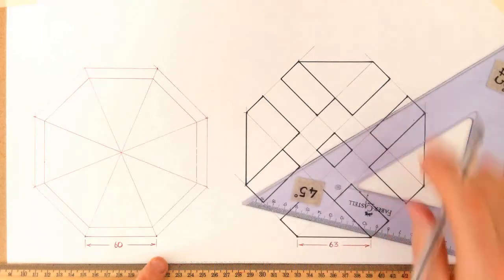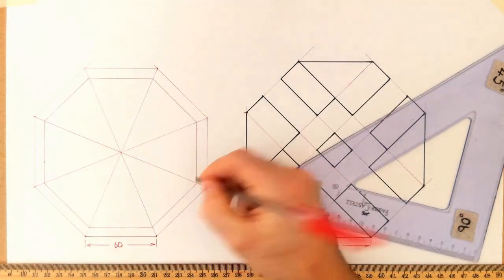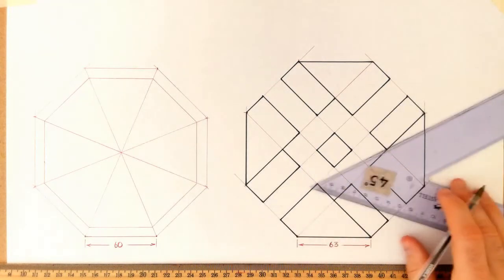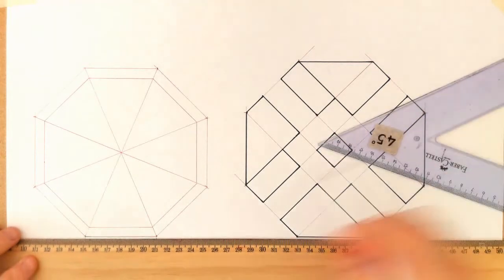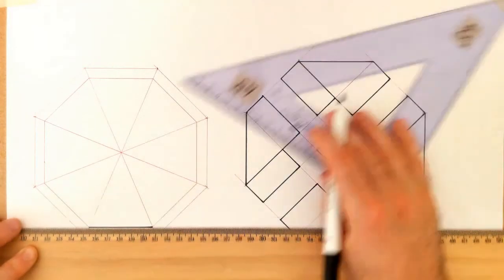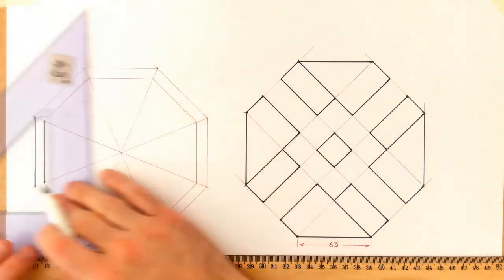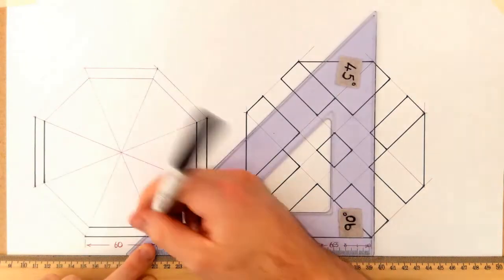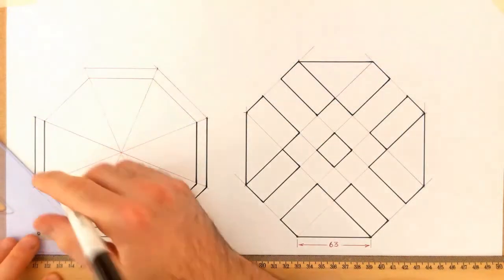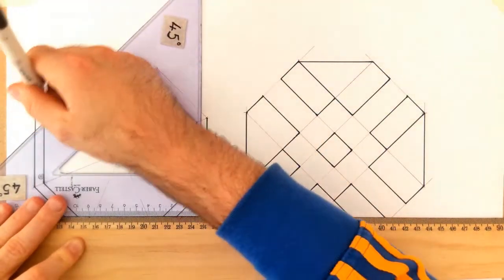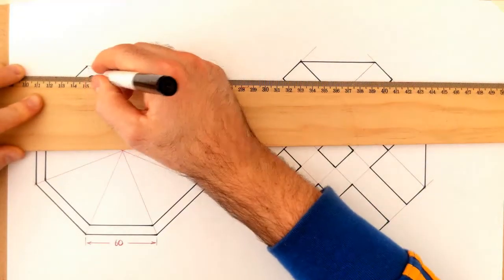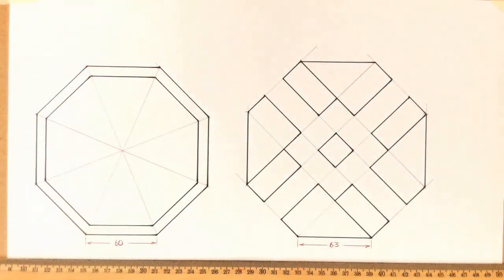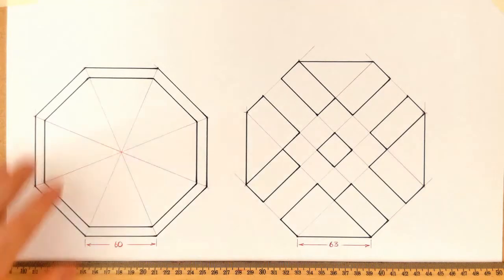Not too bad. Okay, probably about half a mil out there, on that side. And what I'm going to do now is heavy that in, so I'll just speed up the video there. Okay, so there we have the outside of the window design done.